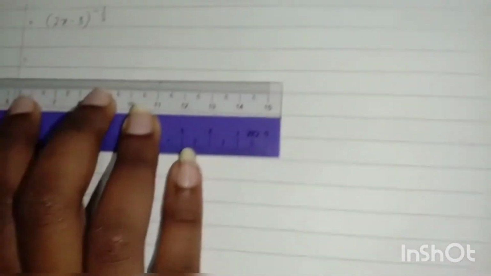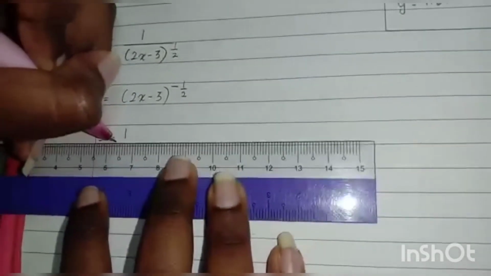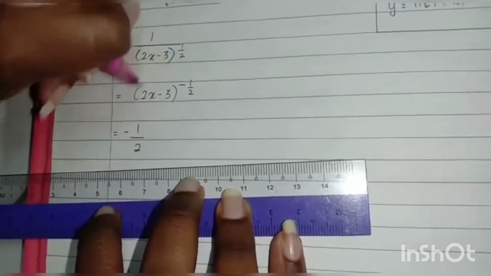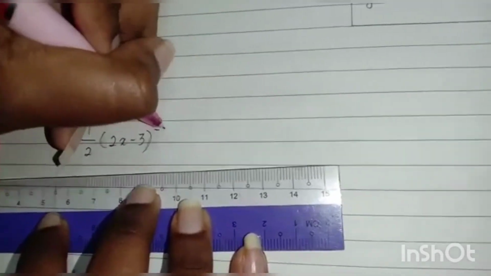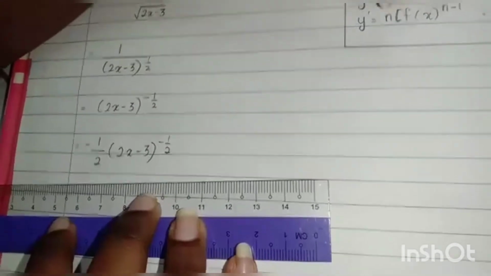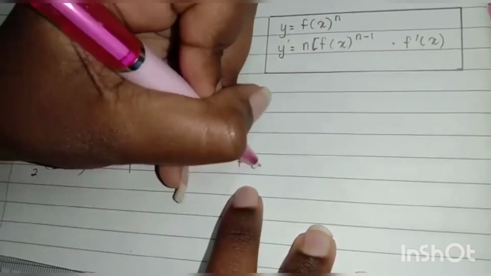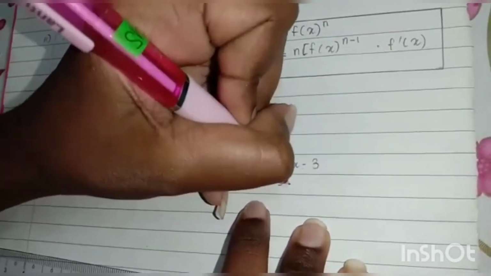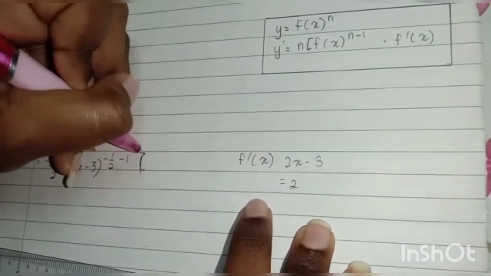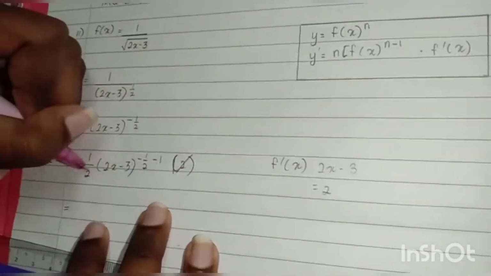So let's do it. So it becomes negative 1 over 2, write back the equation (2x minus 3) to the power of negative 1/2 minus 1, times the differentiation of (2x minus 3). We differentiate, we'll have 2, so we will times by 2.